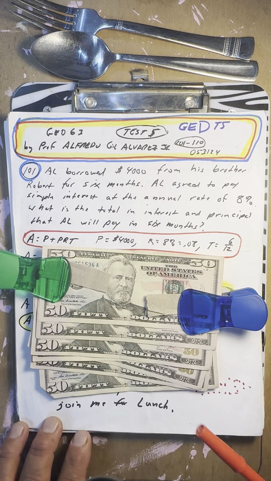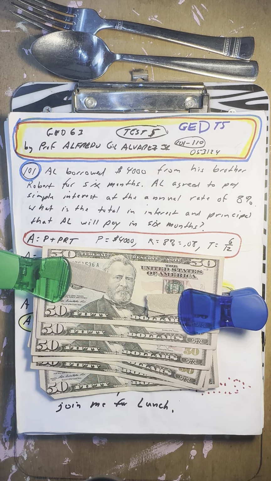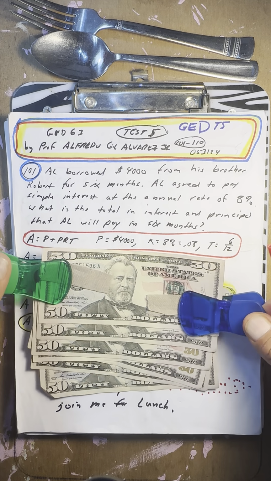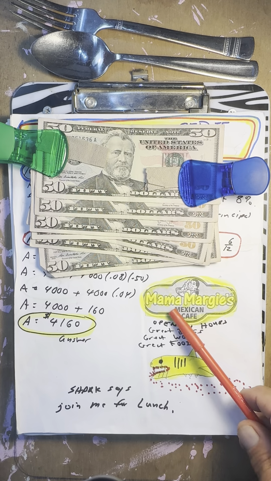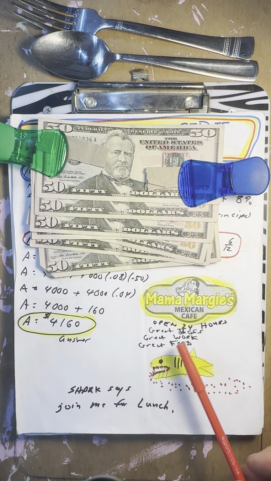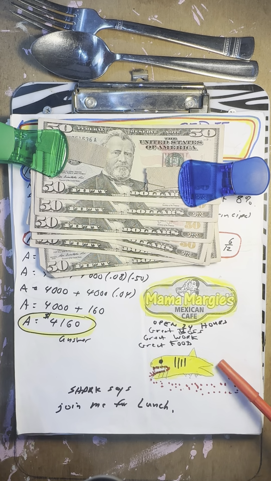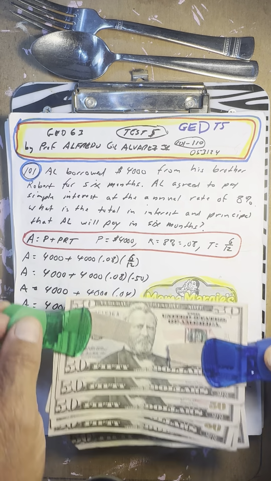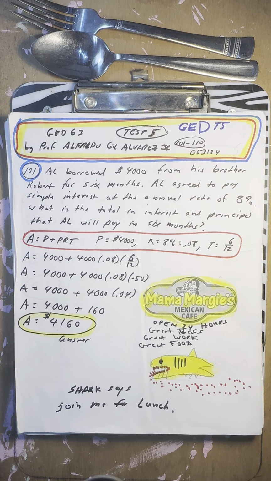Before we do this problem, if you need money right now for tuition fees, stuff like that, when you go to college, you can work where? Well, I guess you can work here. Mom Margie's Mexican Cafe, open 24 hours. Great food, great boss, great work, everything great there. But let's say you don't need money. You got lots of money. You're going to take the GED and then you'll make even more money.